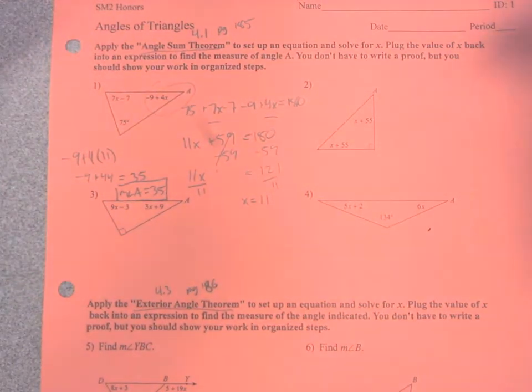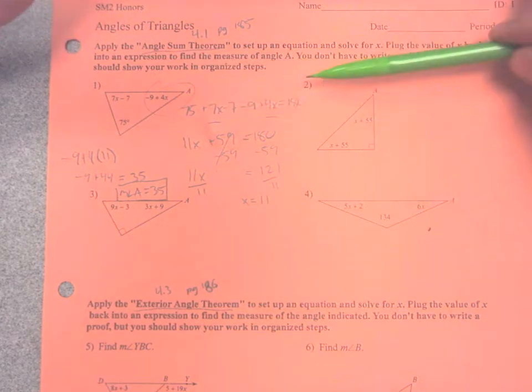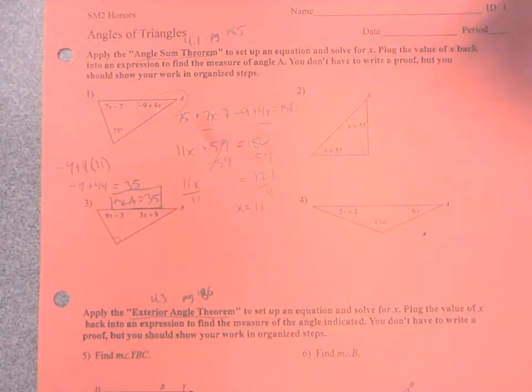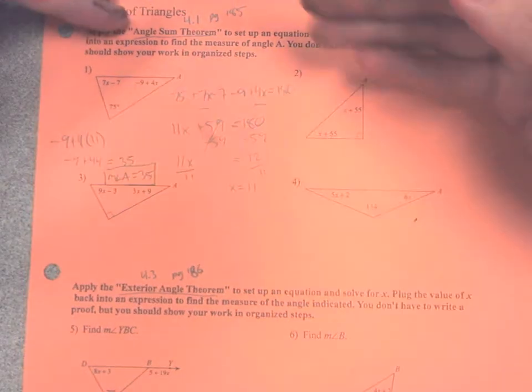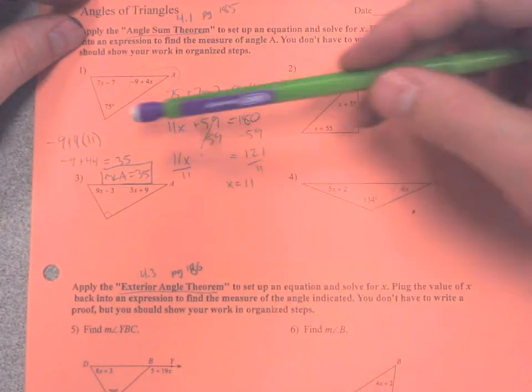So it's not a proof, and you don't have to have super organized, like number 1, number 2, number 3, number 4. But this, to me, is organized enough that if I were looking at your paper, I could follow: okay, they're solving for x, they plugged it back in, cool. So that's what I'm looking for on these as well. I want to see that work in organized steps. Again, it doesn't have to be like a proof. You don't have to number your steps or anything, but I should be able to see your flow of logic there.